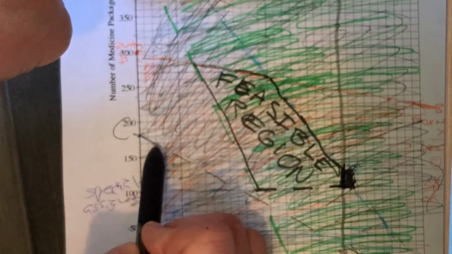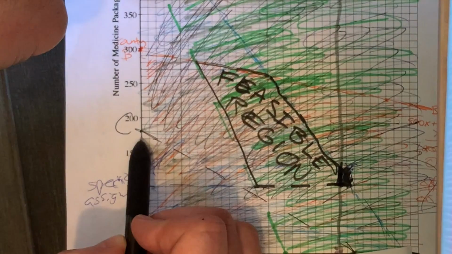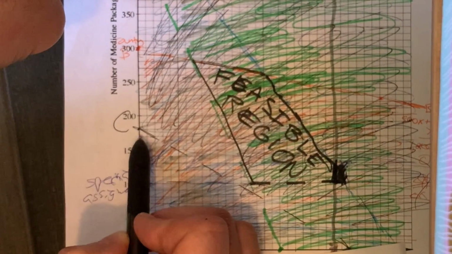So remember from the original part of the problem, they wanted people to give as many emergency supplies as possible. Well, it's still giving equally. So we're not going to violate the constraints, but we want to maximize within those constraints. So one proposal is 185 medicine packages. We can go to 185 on our y-axis, so that would be right here.